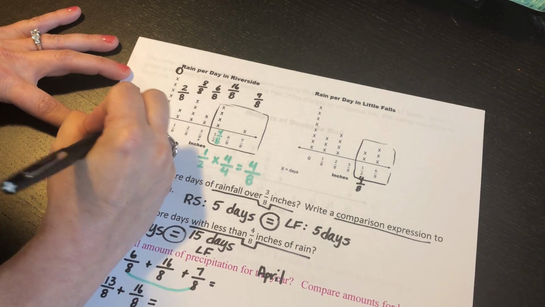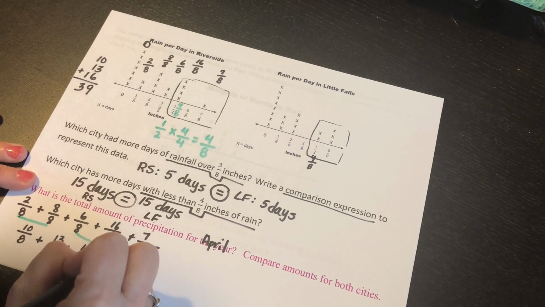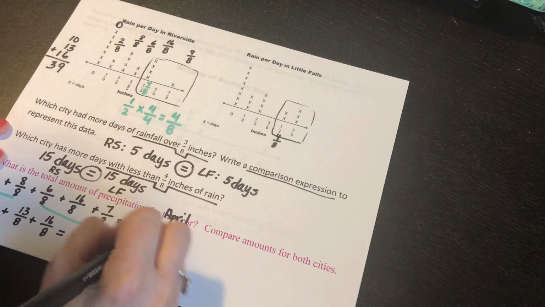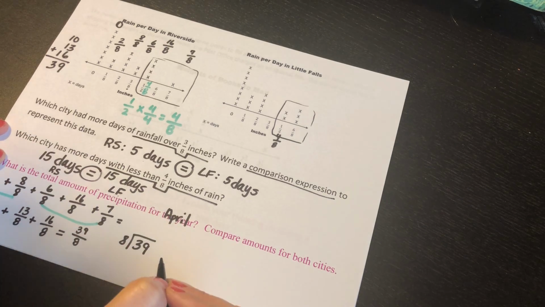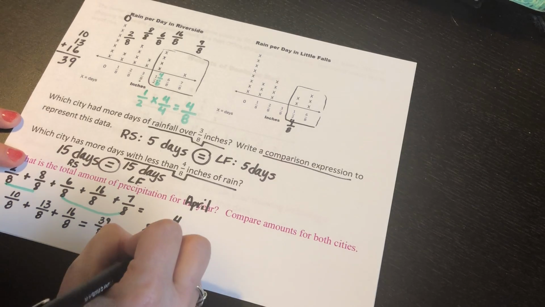6 plus 3 is 9, so 39 eighths. But that's improper. We can't leave it. 8 times 4 is as close as I can get without going over.